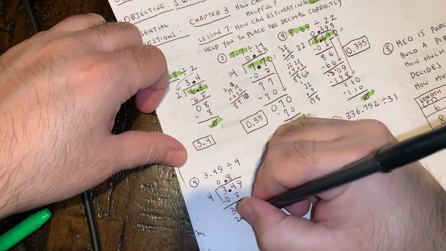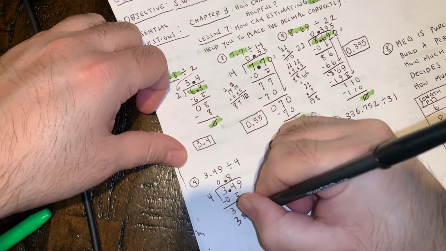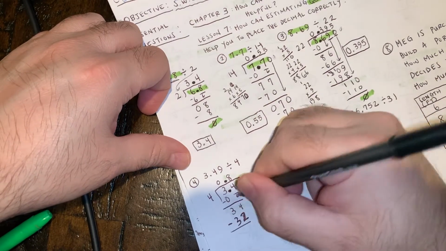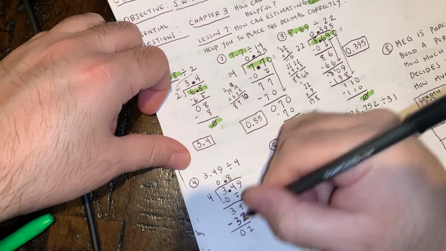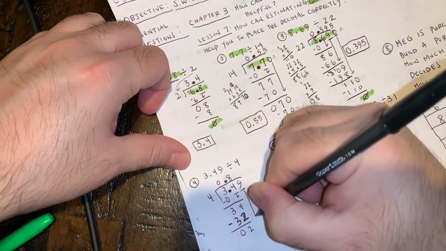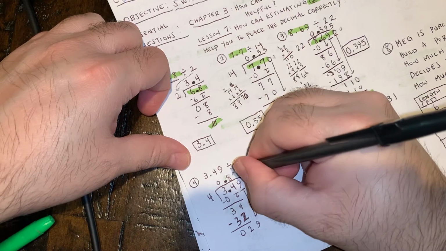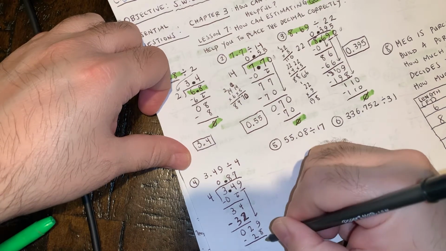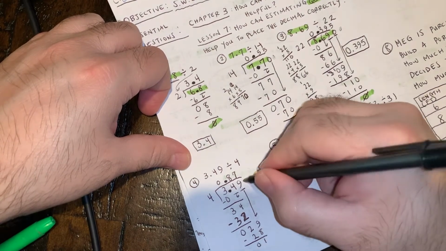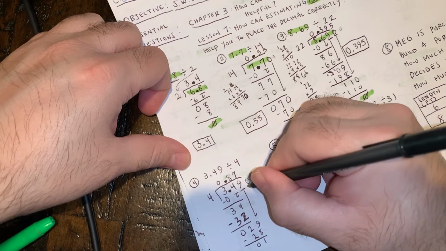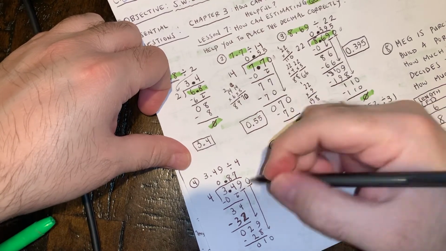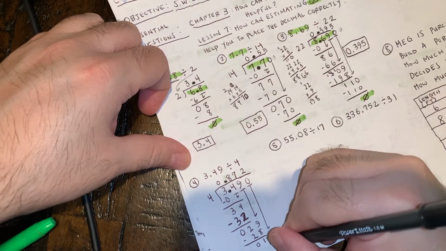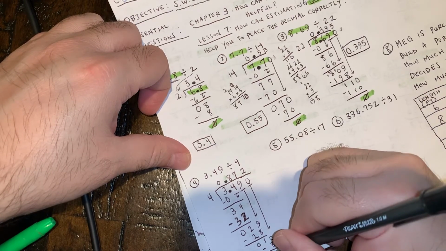I'm sorry, no, sorry. That's gonna be 32, sorry. 32. That's 2, 0. We're gonna bring down the 9. It goes 7 times. That's gonna be 28. Subtract. We have 1 and 0. So that means I didn't terminate, so I have to add a 0. 10, it goes 2 times. That's 8. 10 minus 8 is 2.